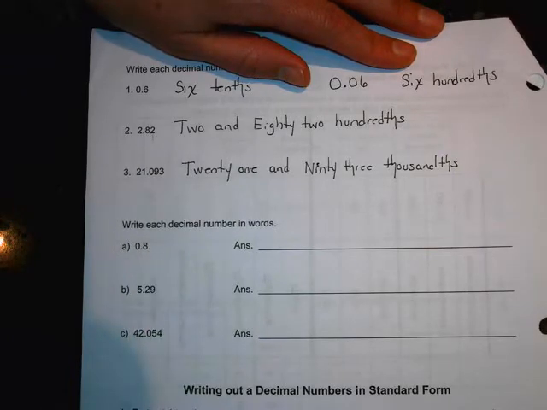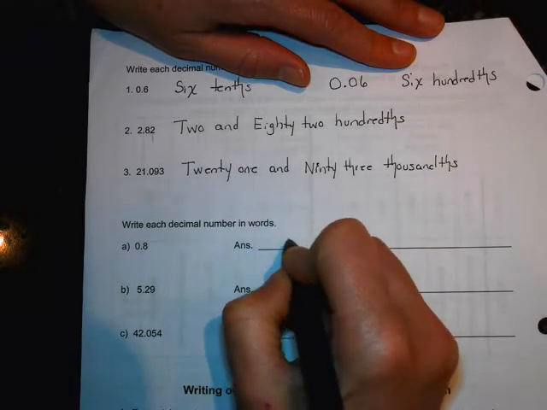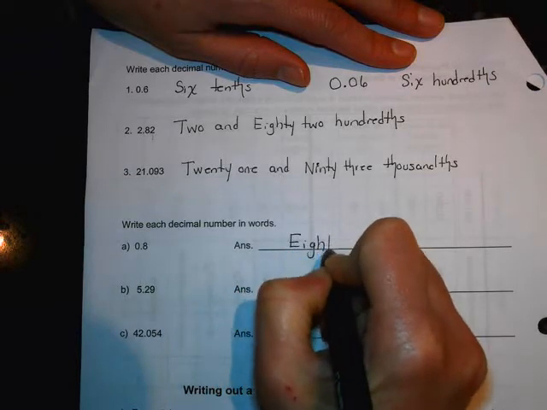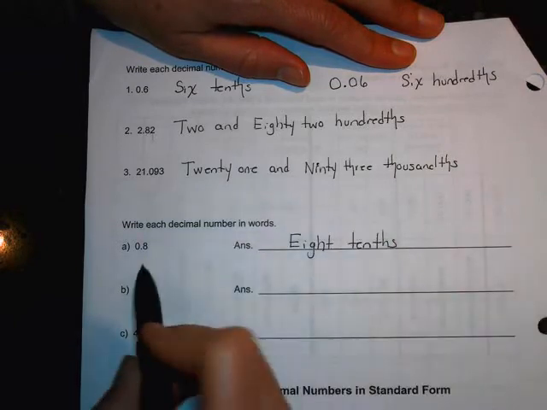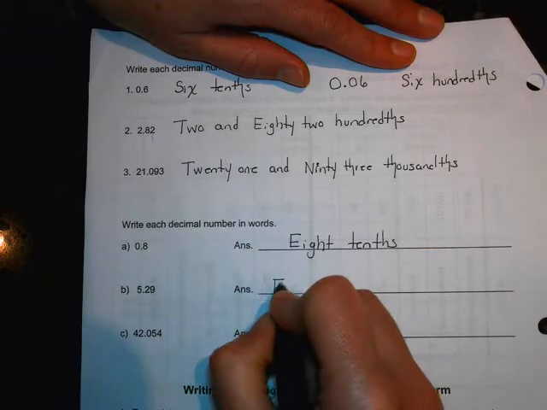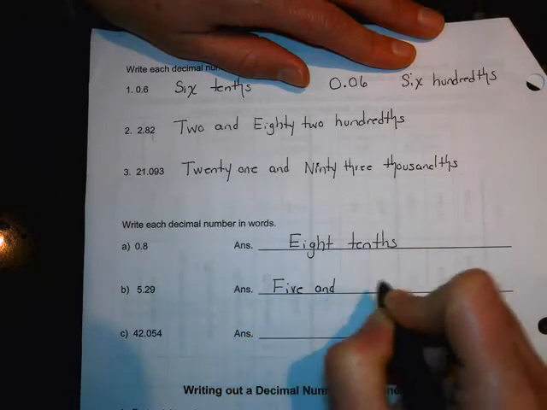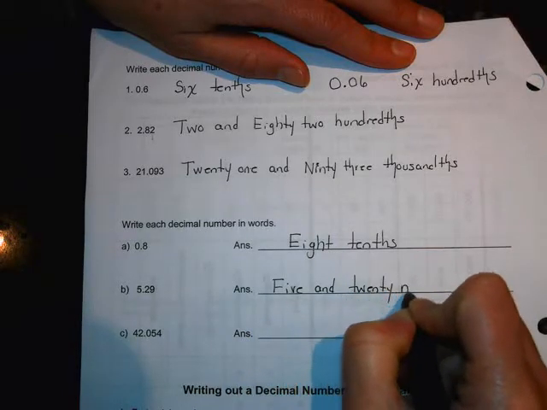All right, let's see how you did. So this would be 8/10, because it's directly after the decimal. This would be 5 and, the decimal's "and," 29, and it would be tenths, hundredths.